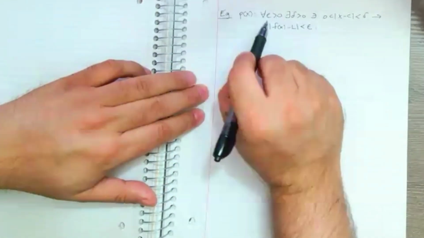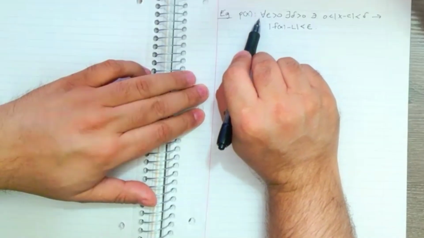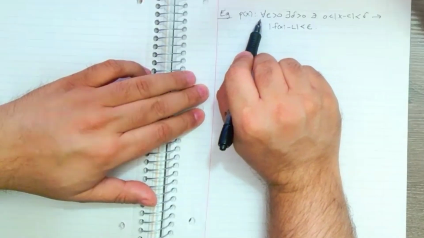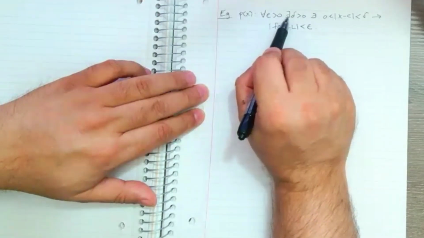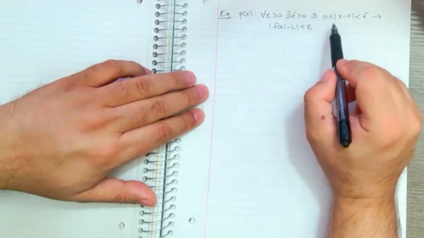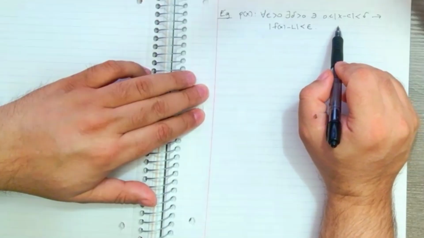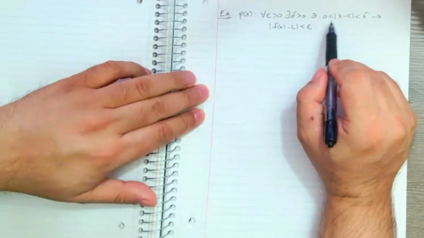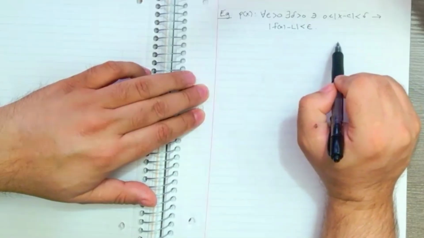So recall that the negation of a universal quantifier involves an existential quantifier, and the negation of an existential quantifier involves a universal quantifier, and the negation of an implication is the statement that the hypothesis is true and the conclusion is false.